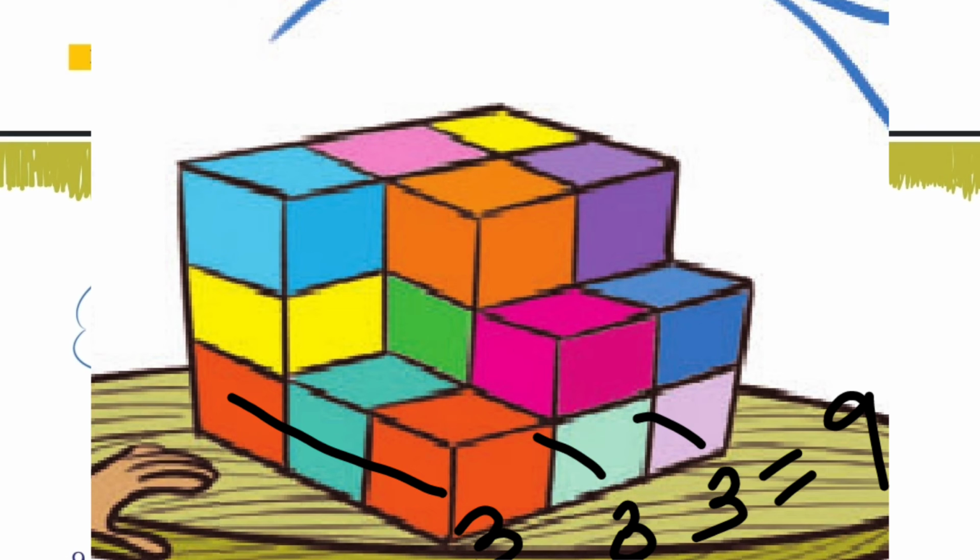And on the middle row there are 2 cubes missing. On top of the blue color there is 1 cube missing. On top of the orange color we have 1 cube missing. So we have to do 9 minus 2, which is 7. On the top row we have 4 cubes missing.